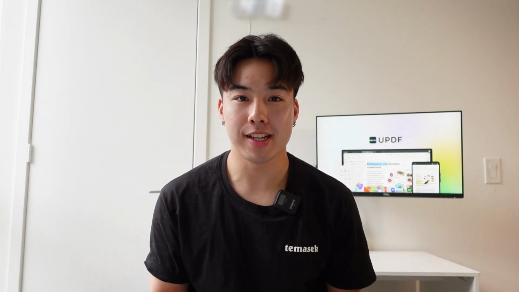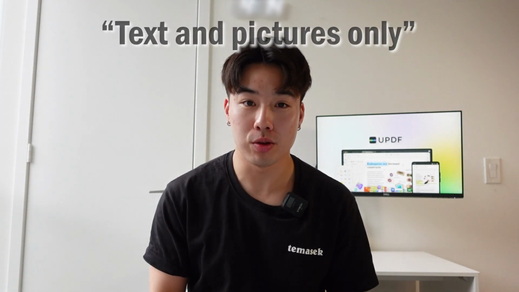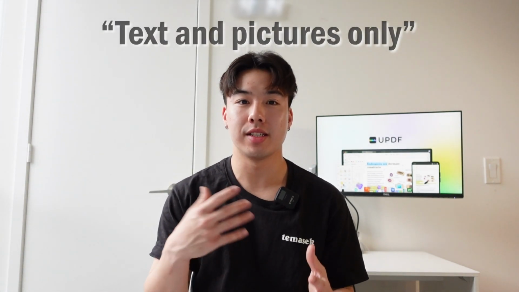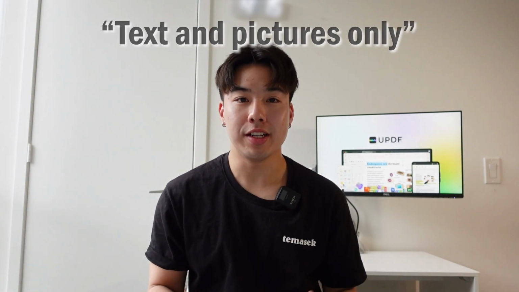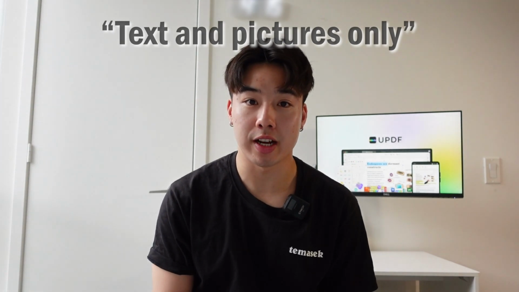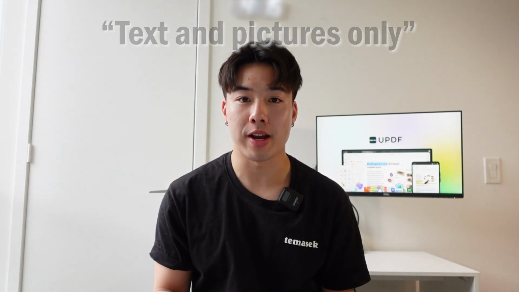UPDF offers an AI-integrated platform when dealing with your PDFs. Starting with the first and most reliable tool when using OCR on your files, this multi-purpose platform provides 3 different layouts for converting your scanned PDFs into editable and searchable documents. Starting with the first option, the text and pictures only option converts the PDFs' text data and images into editable content. However, it does not keep any transparent image layers, leaving no document formatting.